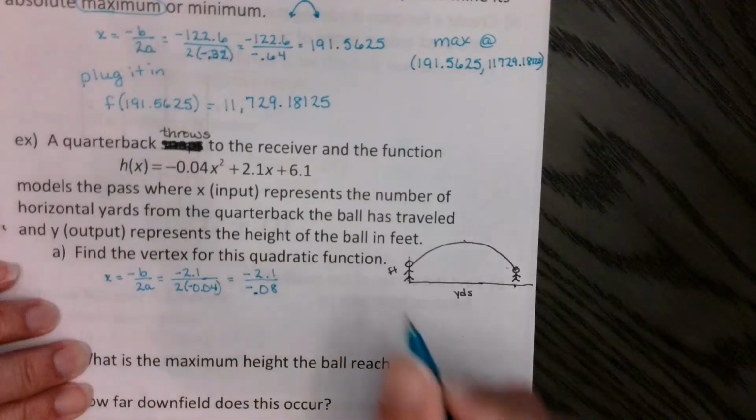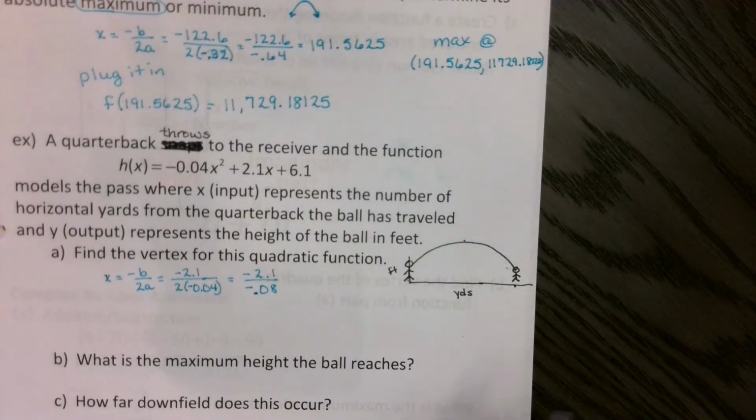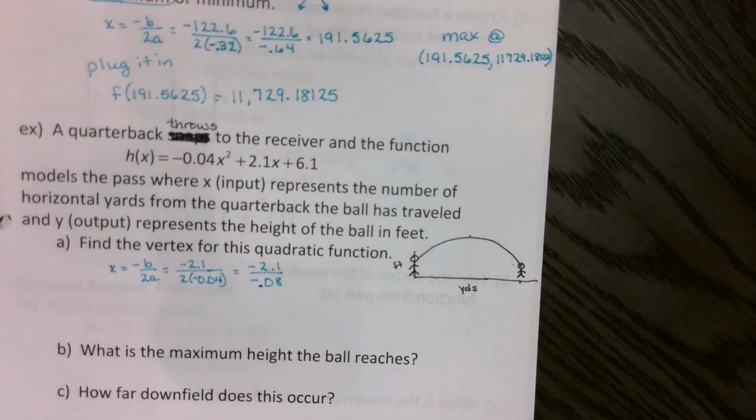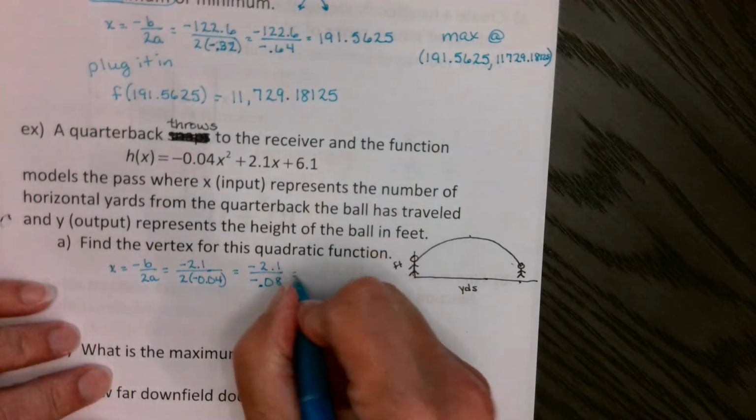Sorry, I left out that 0 in front of it, but I don't care because it's going to do the same thing. And when I do that, hold on just a second. I have to get out of where I was at. Negative 2.1 divided by negative 0.08, and I get 26.25.